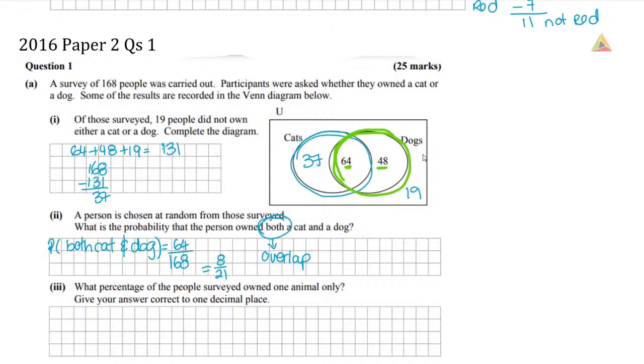So when I have a Venn diagram, I don't need to worry as much about this mutually exclusive. Am I adding? Am I multiplying? Because I'm reading these things out of this Venn diagram that's given to me that I have filled in.